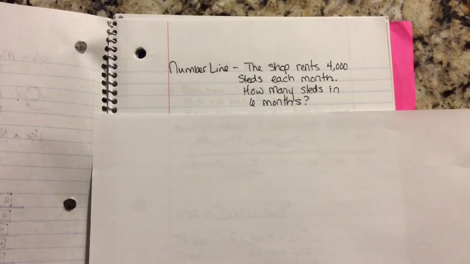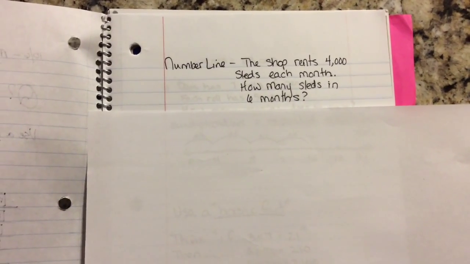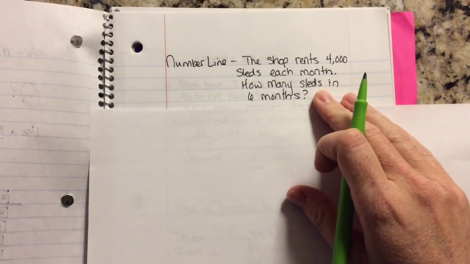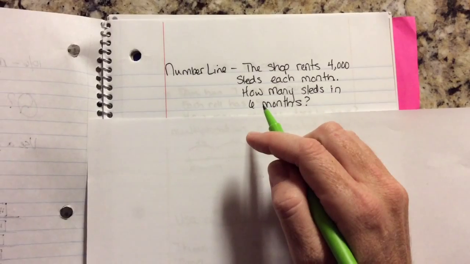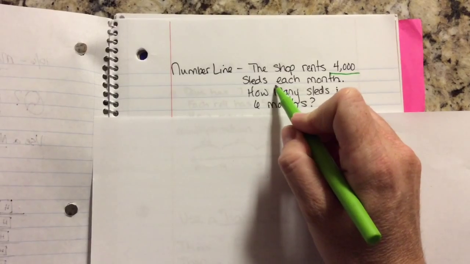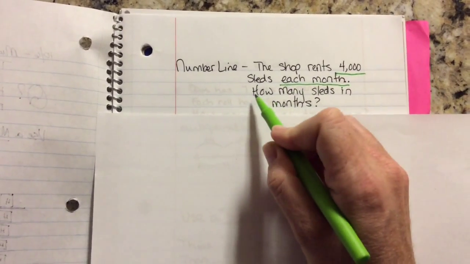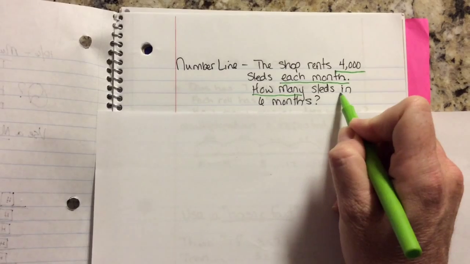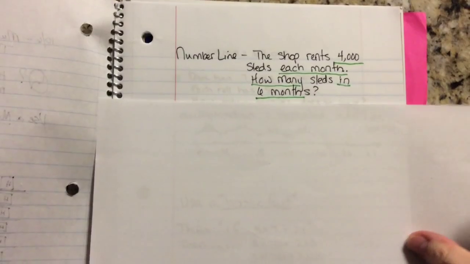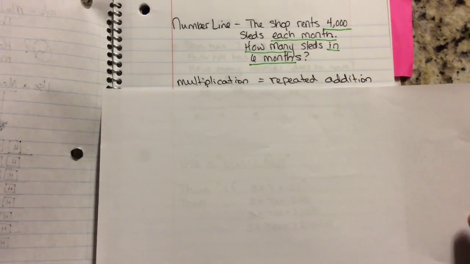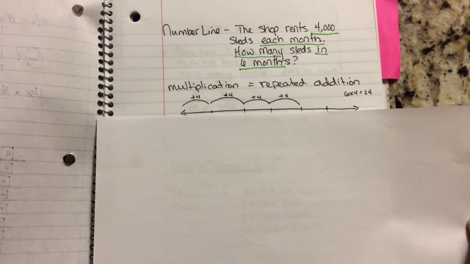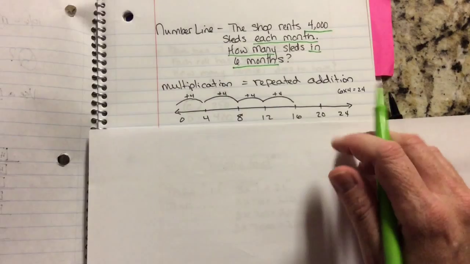We can also use the number line to solve problems like this. For example, the shop rents 4,000 sleds each month. How many sleds in 6 months? So it rents 4,000 each month. But we want to know how many in 6 months. Notice I'm just underlining the key information. So we use multiplication, which is the same thing as repeated addition, shown here on this number line. And this is the basic fact that we try to think of.